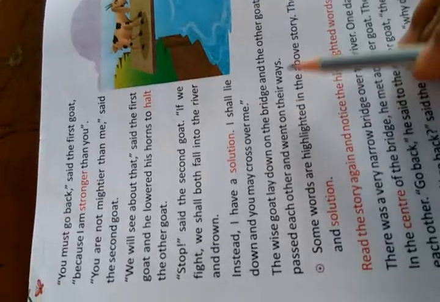The wise goat lay down on the bridge, and the other goat walked lightly over him. They passed each other and went on their ways. So, that second one is a wise goat, a very intelligent goat. That goat lay down on the bridge, and the other one lightly walked over him, and they passed each other and went on their ways.